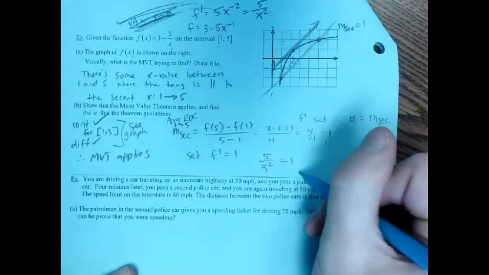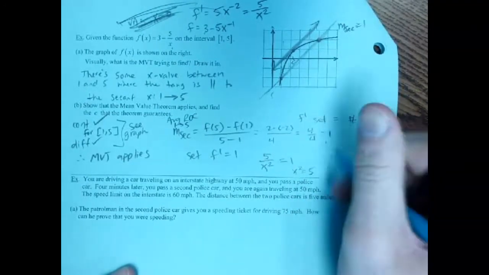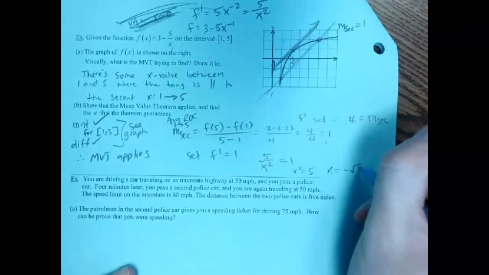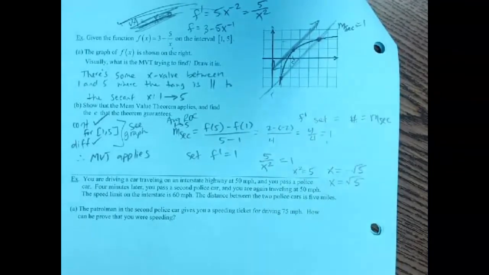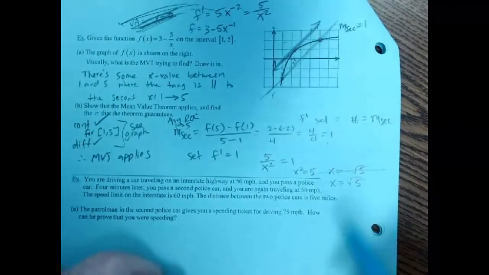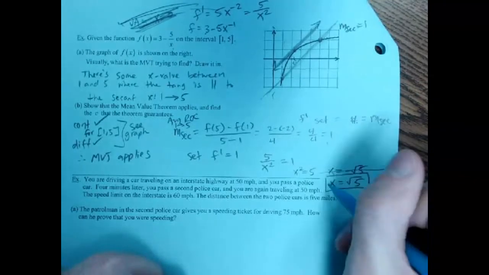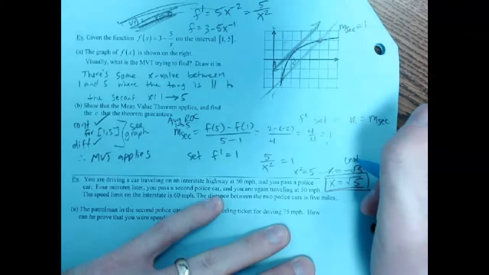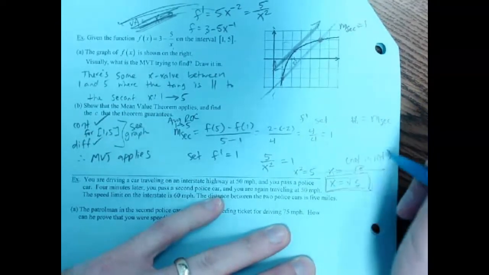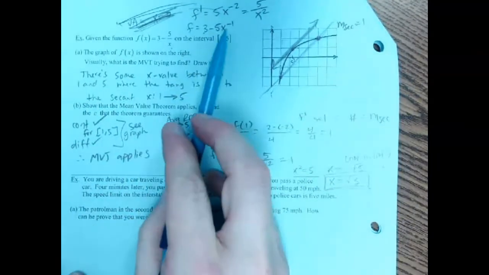Cross multiply. It looks like you're going to get potentially two solutions, the negative root of 5 and then the positive root of 5. Now let's think. I really don't care too much about that one. The answer that this question wants is this one. Why don't I want that one? Not in my interval, right? We only care about this graph specifically between 1 and 5.